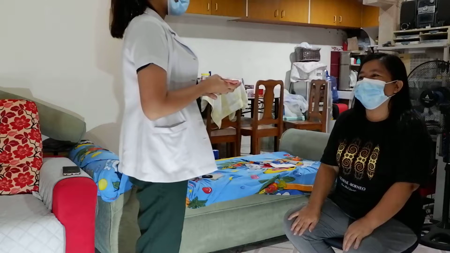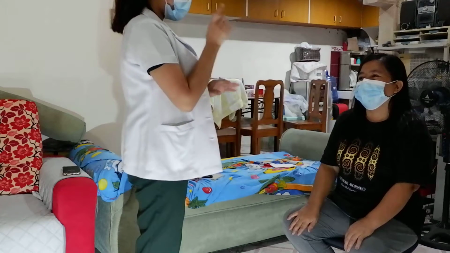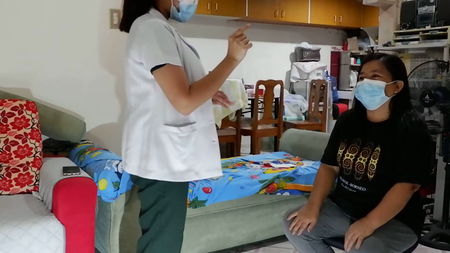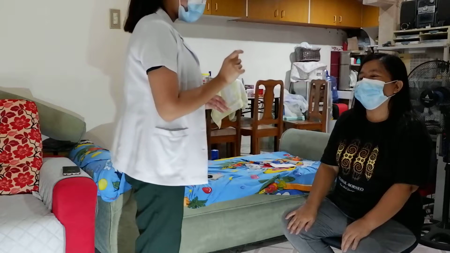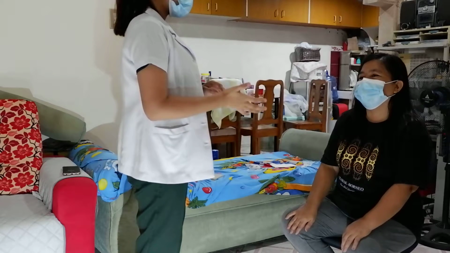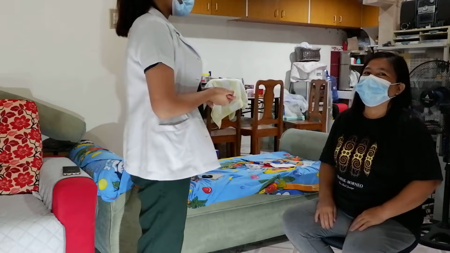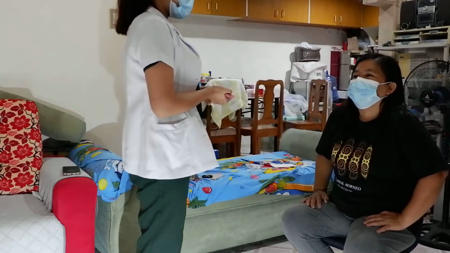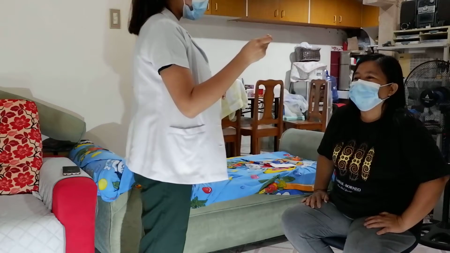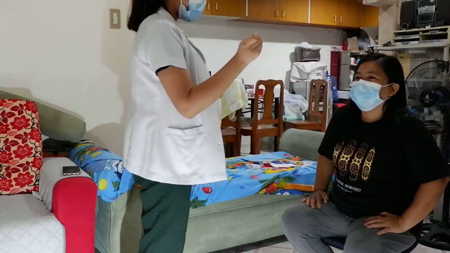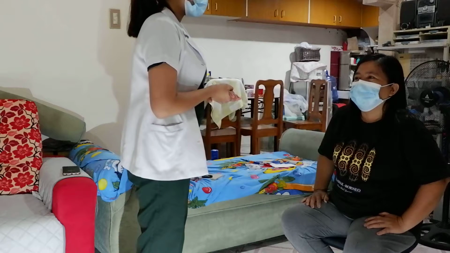Next would be the pupil measurement, because I will check the size of your pupils, whether it is a normal size. I will also check its shape and symmetry. Next is the pupillary light reaction. I'm going to use a pen light to assess whether your pupils are constricting or not. And lastly is the extraocular muscle assessment.